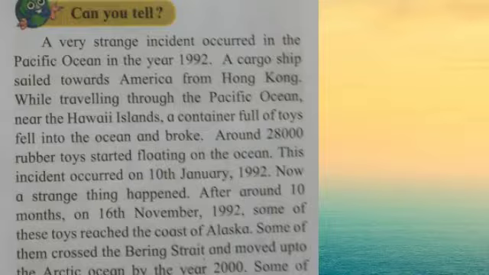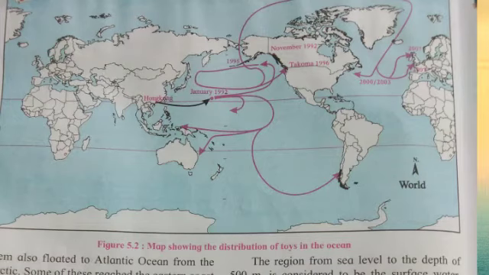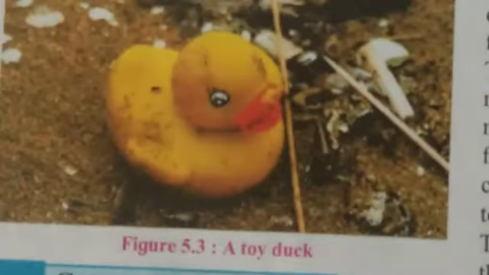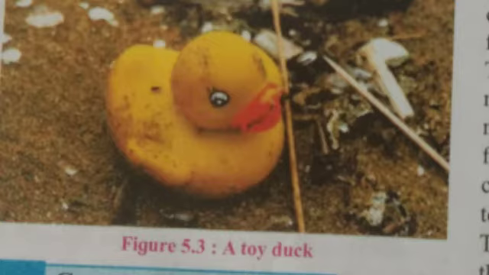Our next activity is Can You Tell? A very strange incident occurred in the Pacific Ocean in the year 1992. A cargo ship sailed towards America from Hong Kong. While traveling through the Pacific Ocean near the Hawaii Island, a container full of toys fell into the ocean and broke. Around 28,000 rubber toys started floating on the ocean.